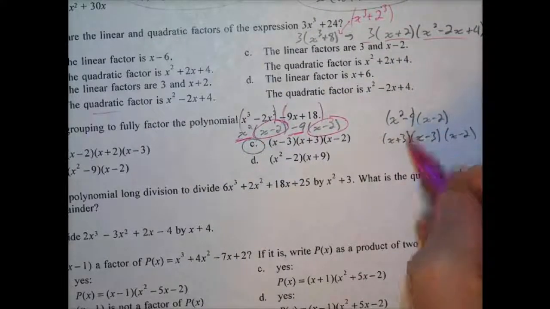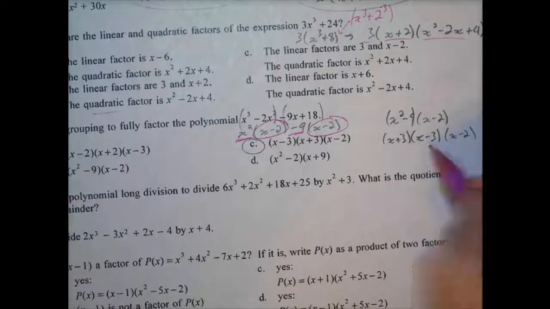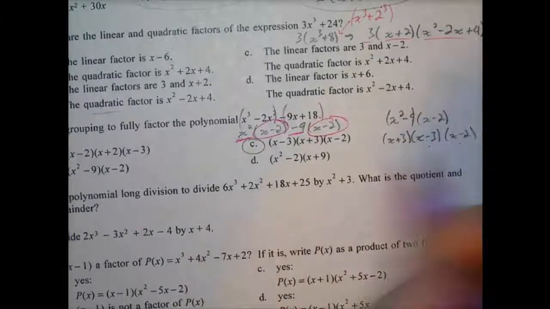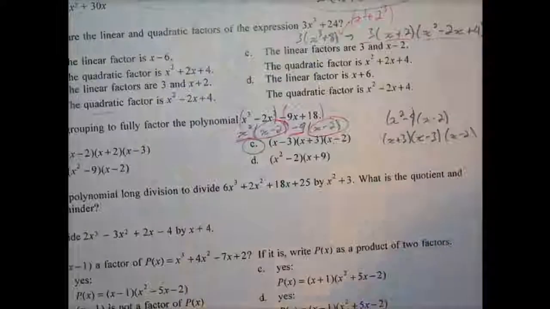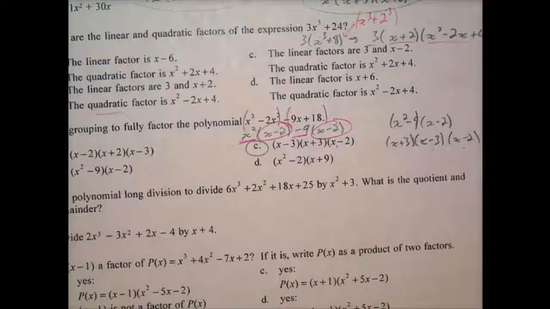X squared minus 9 will factor as x plus 3 and x minus 3. And then I still have the x minus 2 on there, so that is how I'm getting to C as the answer. All right, the next video I'm going to be looking at 41 through further.